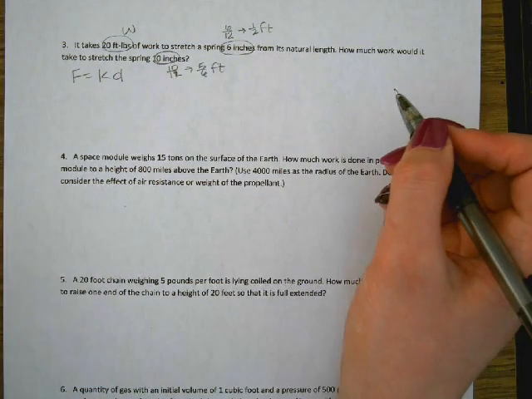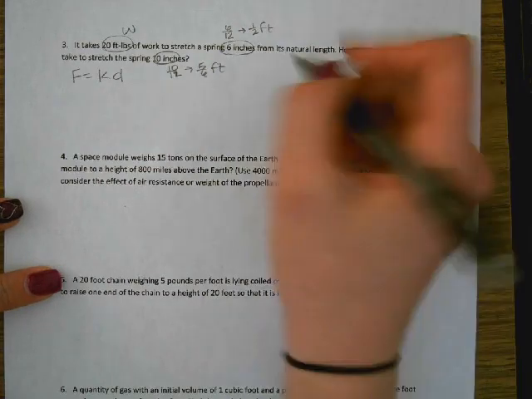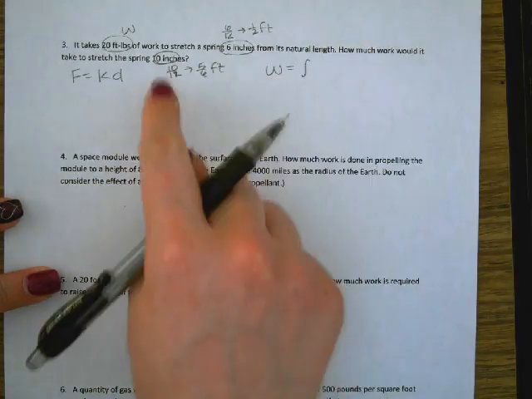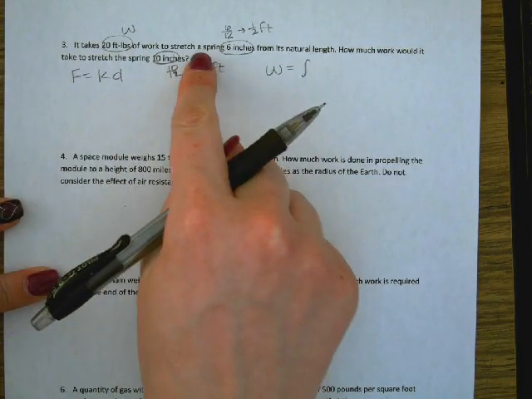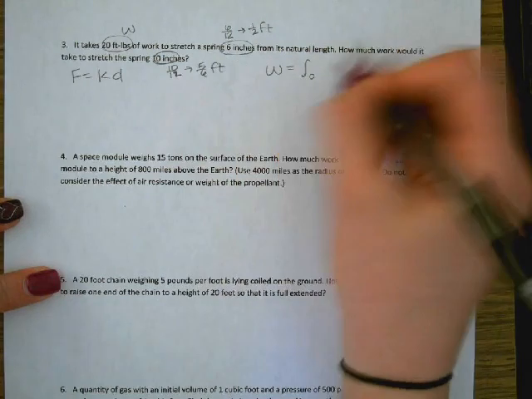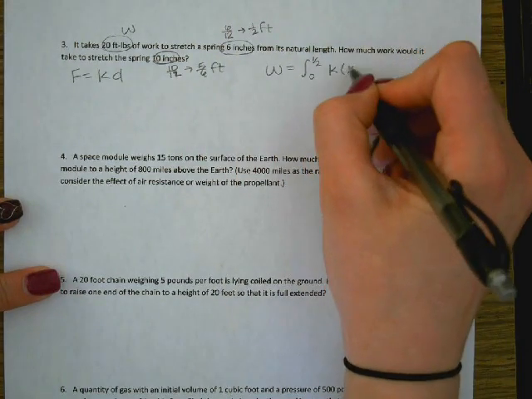So if we set up the problem to use the information that they gave us to start, we would say that work equals, and they gave us information about stretching it from no stretch at all to 6 inches. So we have no stretch at all to 6 inches, and this is going to be k multiplied by x.